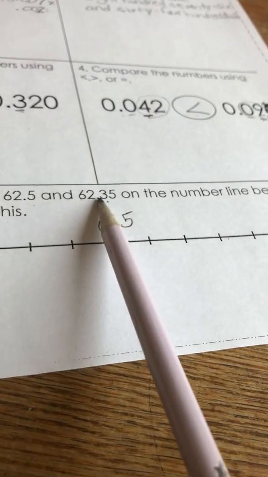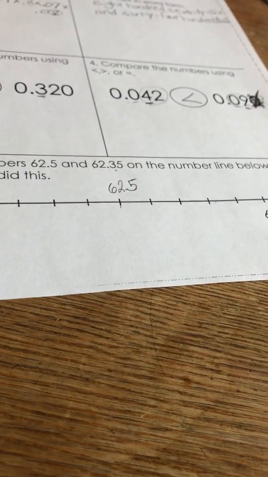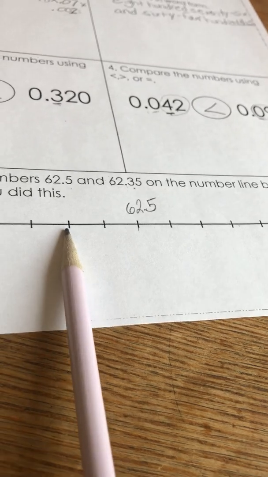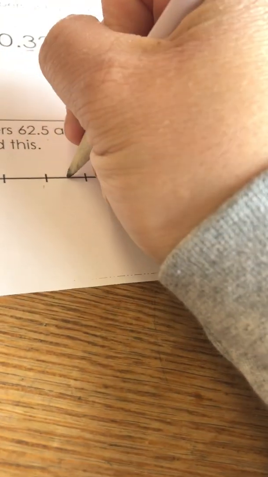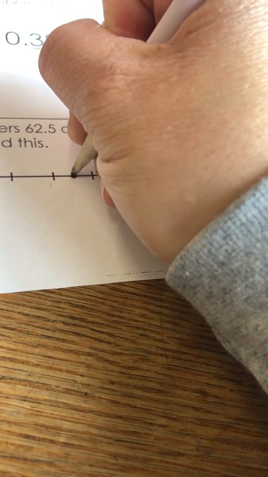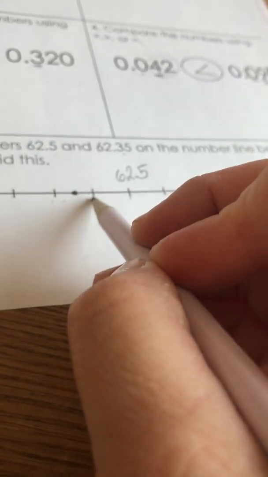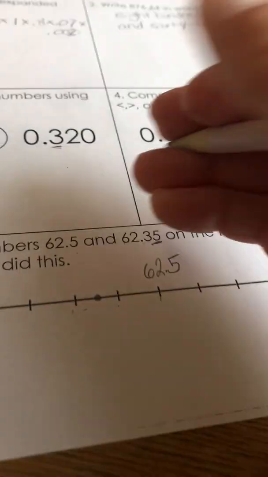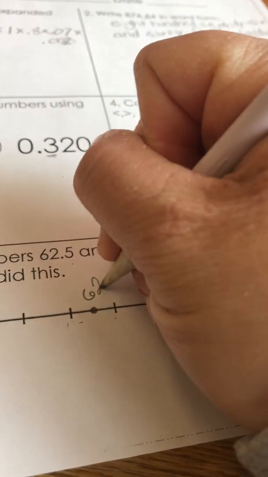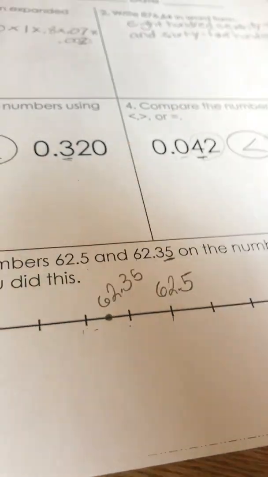And the 62 and 35/100, I'm going to find the 3. So this would be 62 and 3/10, and I'm going to put it right in the middle of 3/10 and 4/10 because I have 35/100. So this is 62 and 35/100.